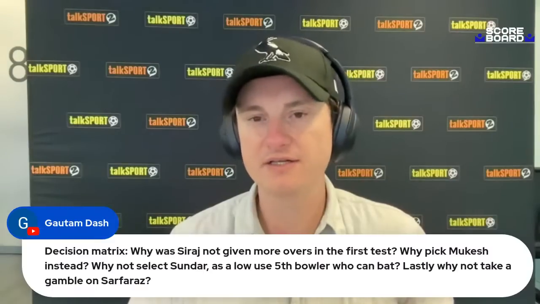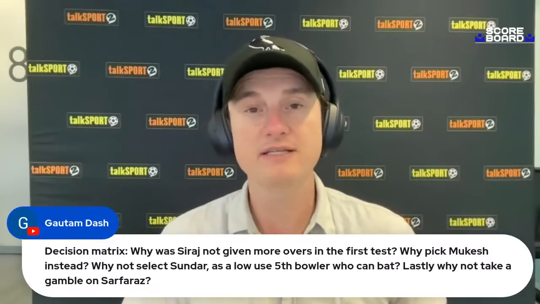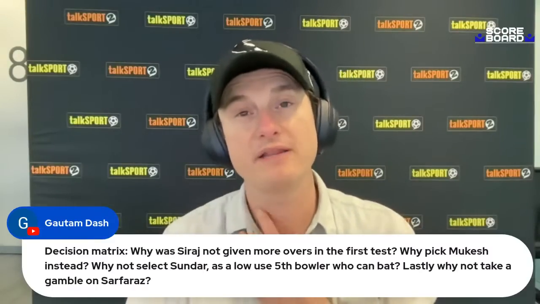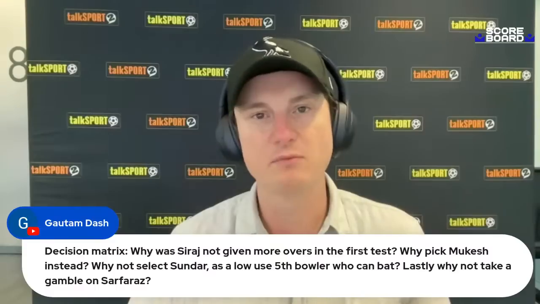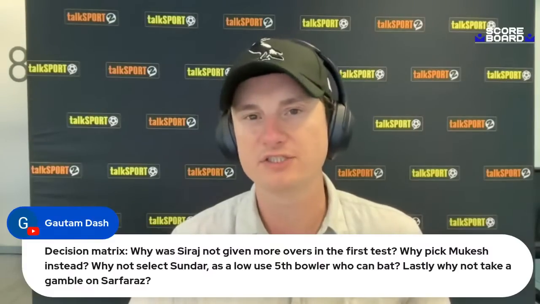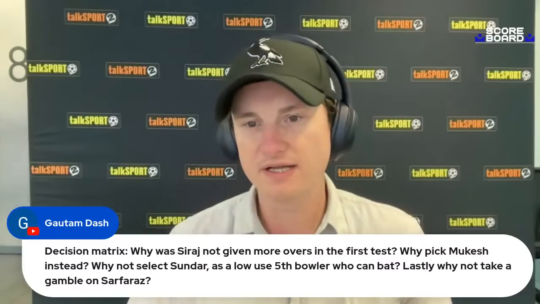Why pick Mukesh instead? I think they said that they wanted to give Siraj a rest. They were talking about the amount of cricket that he had played. I think that's more than fine to have a go at that. I think they want to see more of Mukesh as well. Why not select Washington?